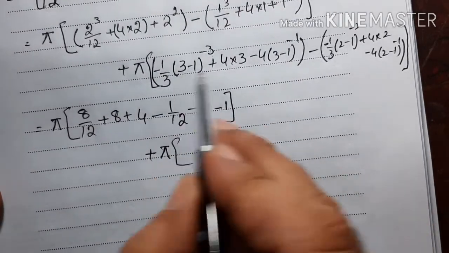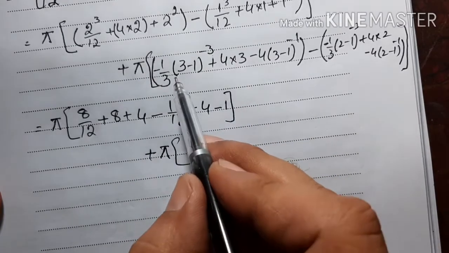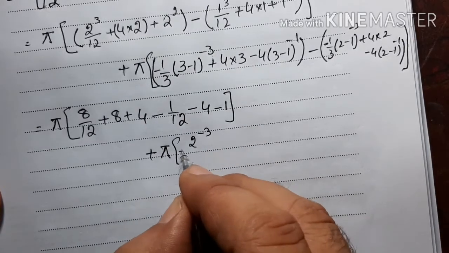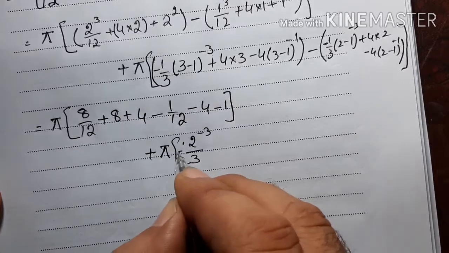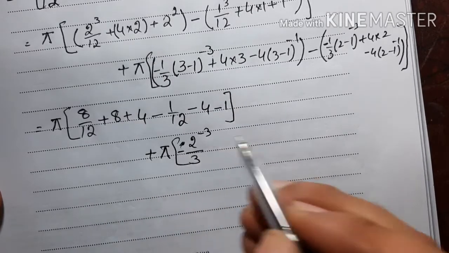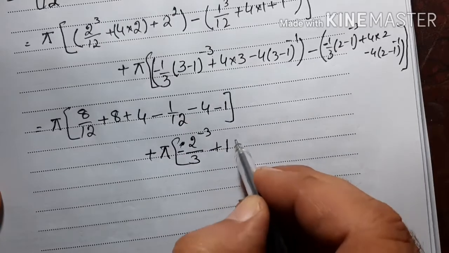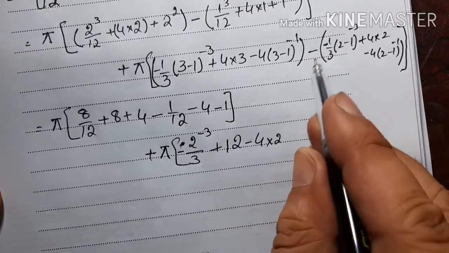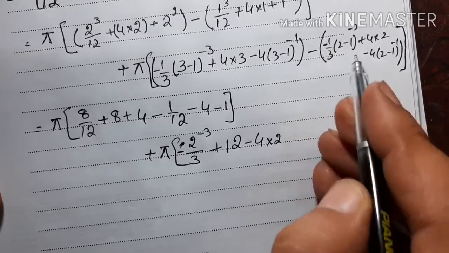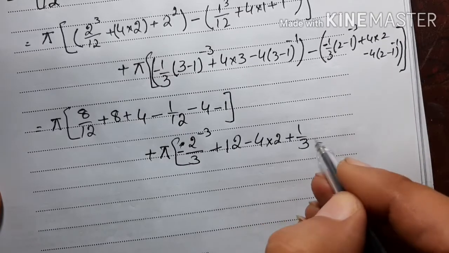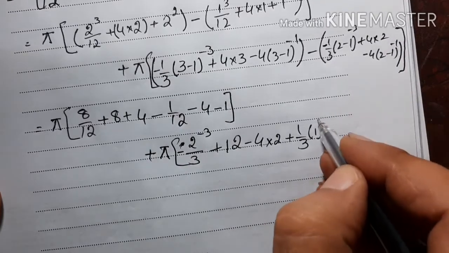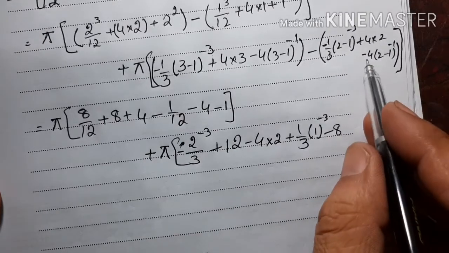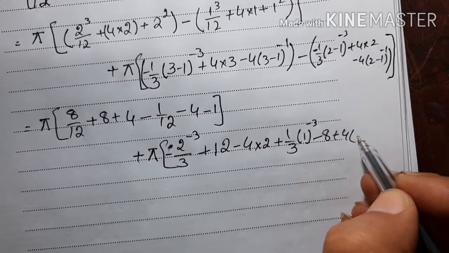pi, second portion. This will be 3 minus 1, 2 to the power minus 3 into minus 1 by 3, plus 12, minus 4 into 2, minus this minus, plus 1 over 3 into 1 minus 3, this will also be minus 8, this will be plus 4 into 1 minus 1.